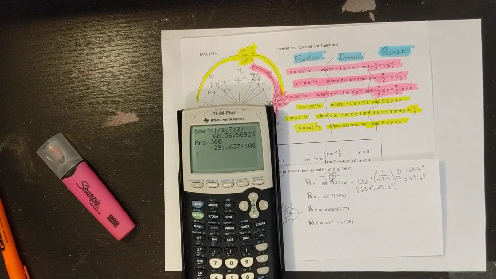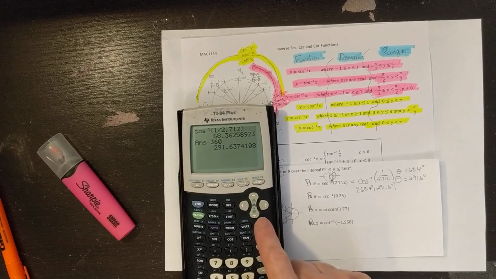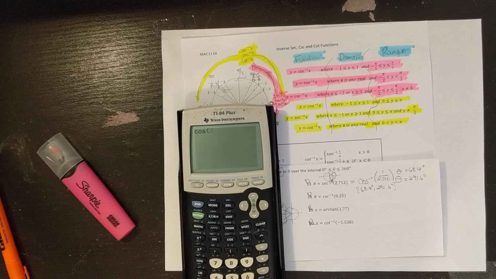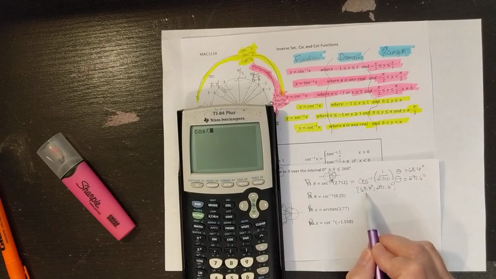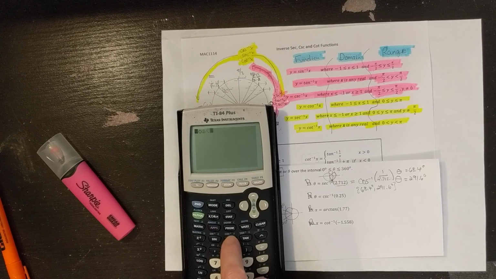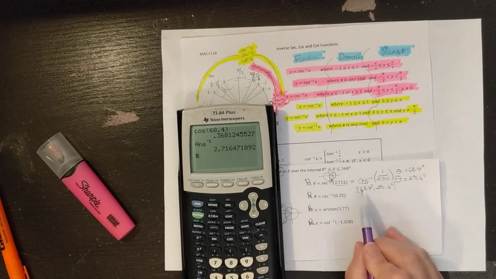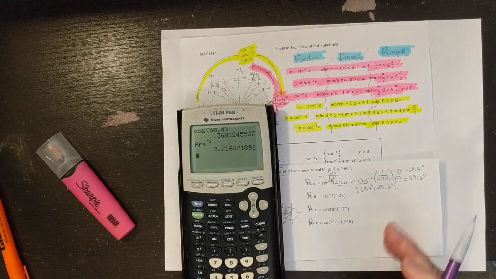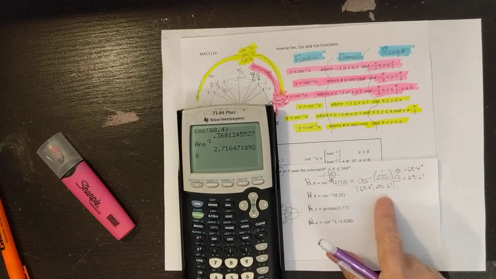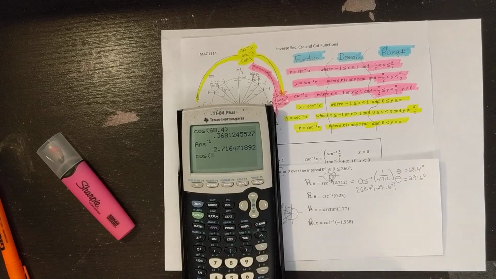Now we could totally check this. If we take the cosine of this angle and then take the reciprocal of that, that will tell us the secant and we'll get this number back. So we could take the cosine of 68.4 and then take its reciprocal, and that gives us 2.716, which is close, and that counts because we just didn't take it out a lot of places. Let's do that again. Let's take the cosine of this other one, 291.6.